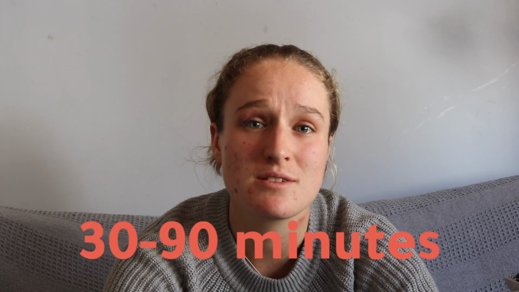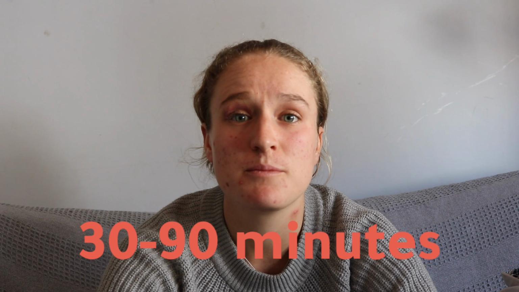Sometimes when you give someone naloxone, the person can start having withdrawal symptoms. They may become aggressive and agitated. It is important that you stay with the person until the ambulance arrives, if it is safe to do so. The effects of naloxone last about 30 to 90 minutes, which is shorter than the effects of heroin.